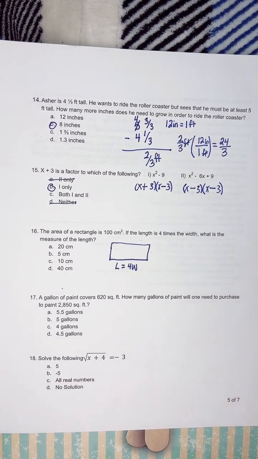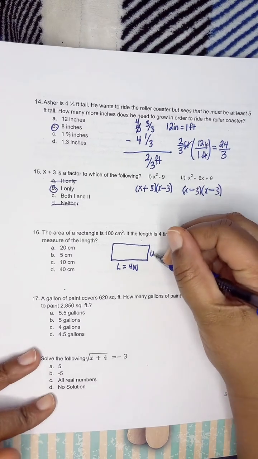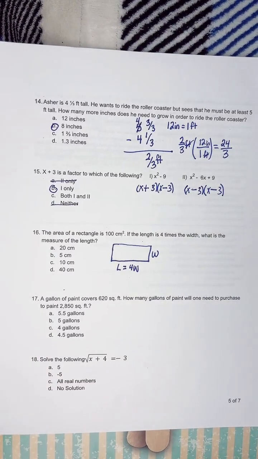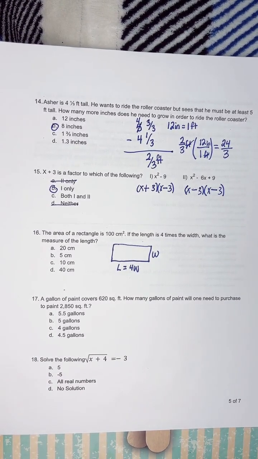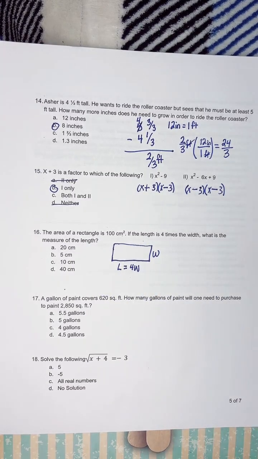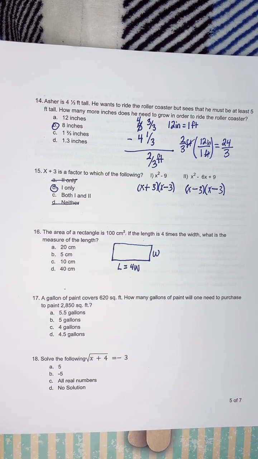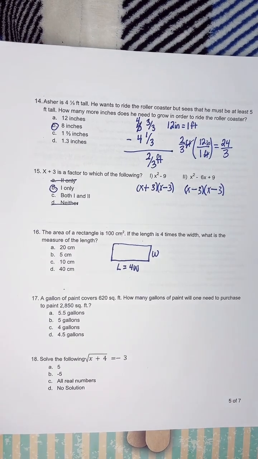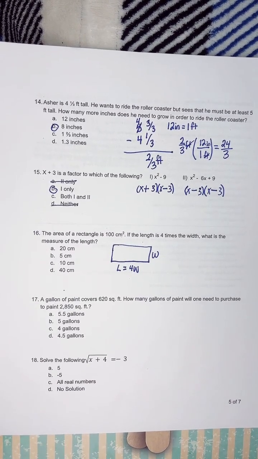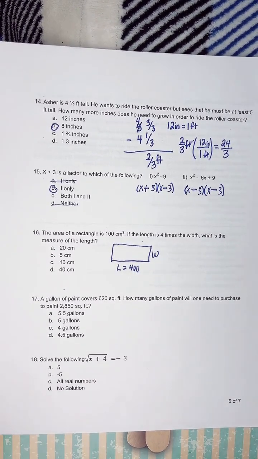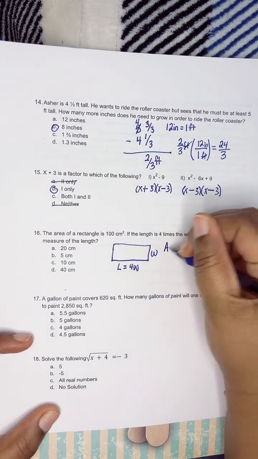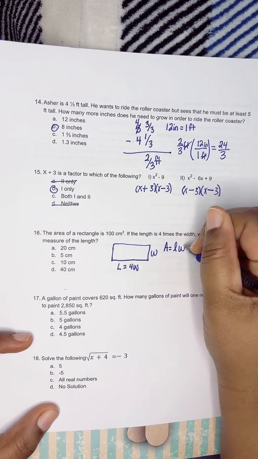W. Yes. It has to be the width. Okay, so now that we know that, and we know that we're talking about area, what formula are we using for this problem? Area is inside. Good. Length times width all day. So we're going to use area equals length times the width.